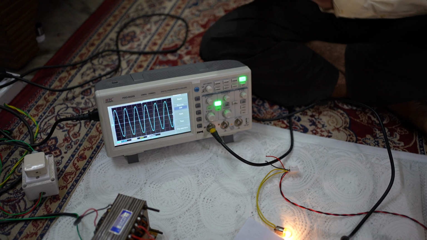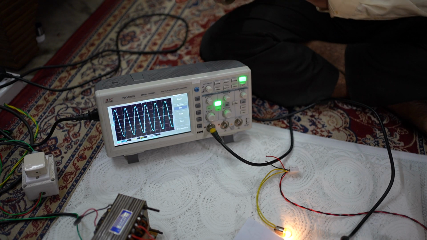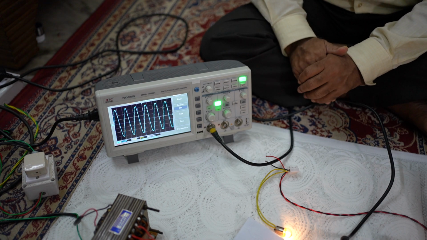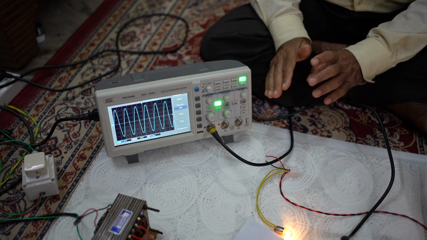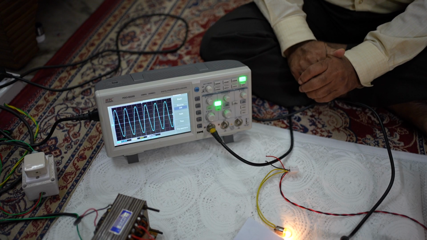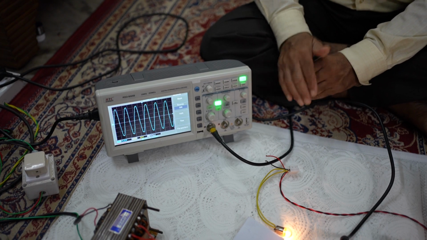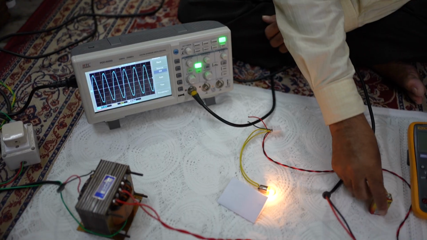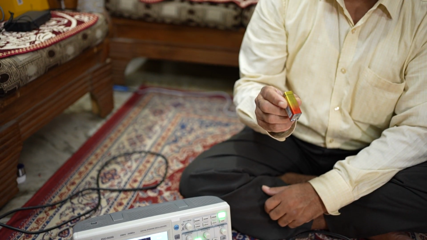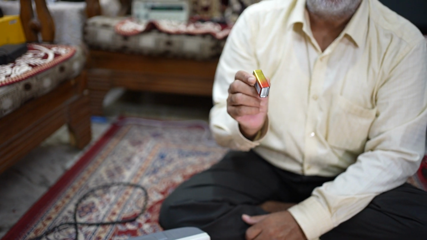So this is the variation, and that is responsible for a varying magnetic field, which we call in the language of physics a changing magnetic field. And we have already explained, for induction to take place you need a changing magnetic field, not a constant magnetic field like this battery. It has got a constant magnetic field, so induction will not take place. This is the source of direct current.